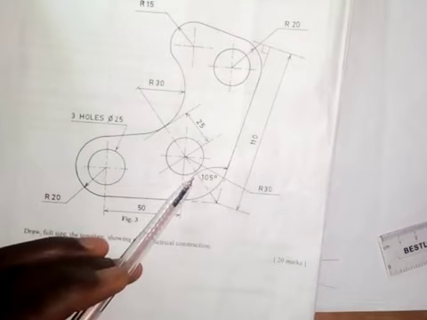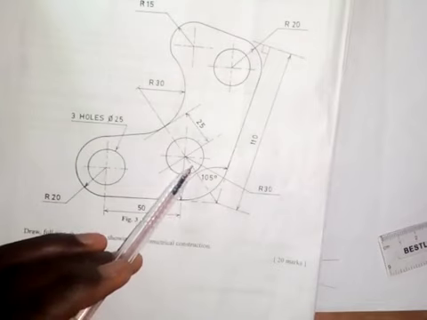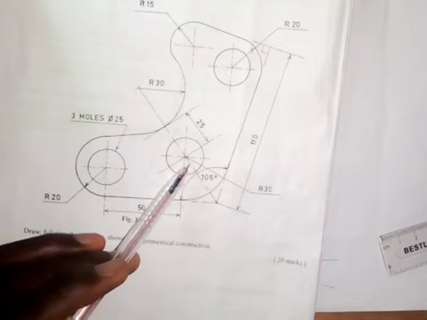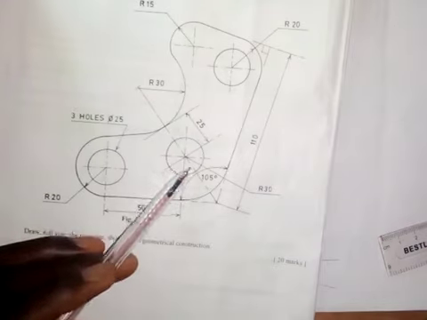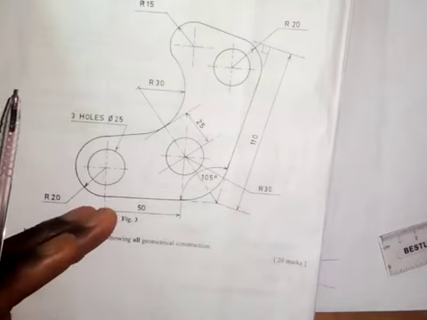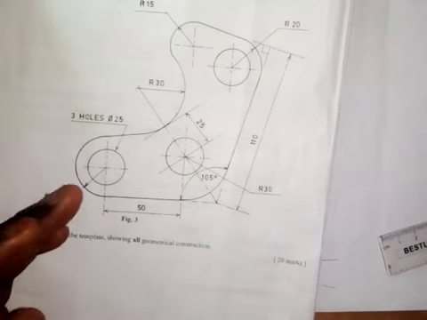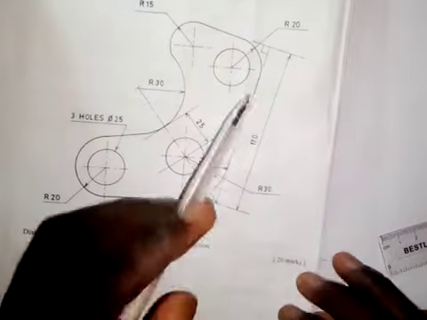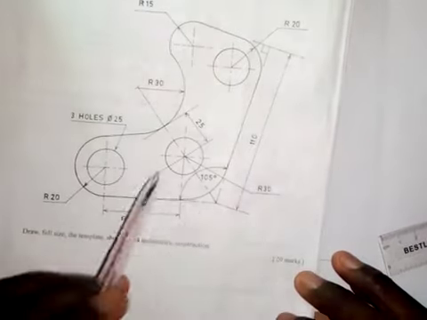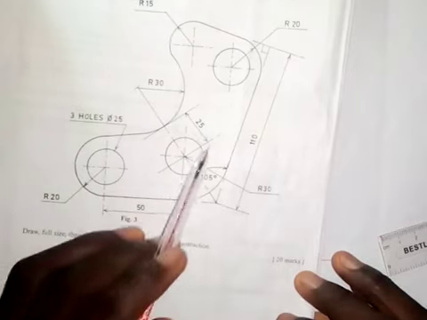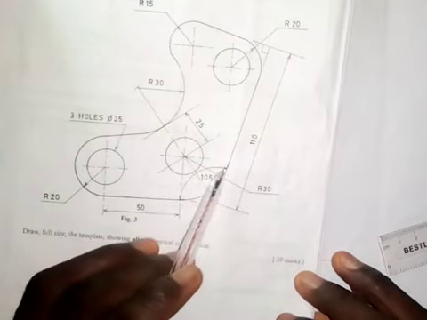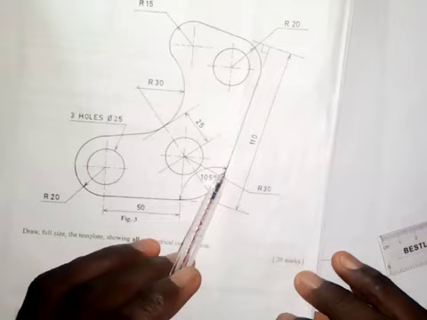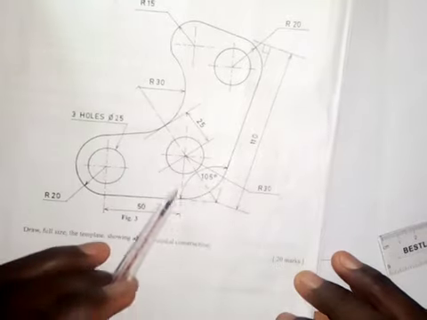So we need to apply the principle of tangency 1. If you have watched my video on the principles of tangency, you'll have understood what I mean by principle of tangency 1, 2, and 3. So we're applying principle of tangency 1 here. I need to locate a point around there which will be 30 millimeters away from this line.